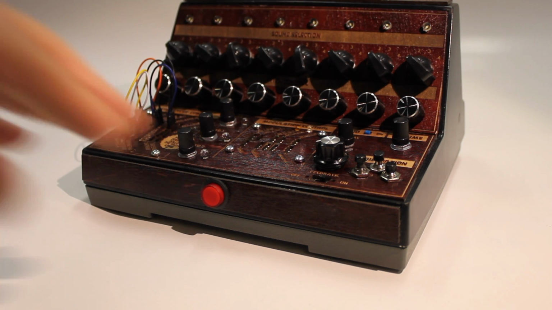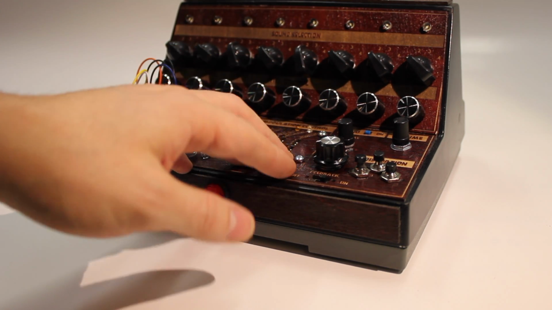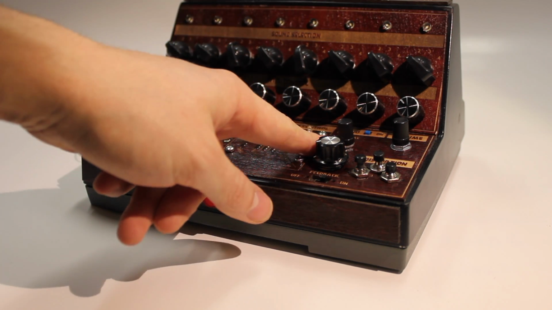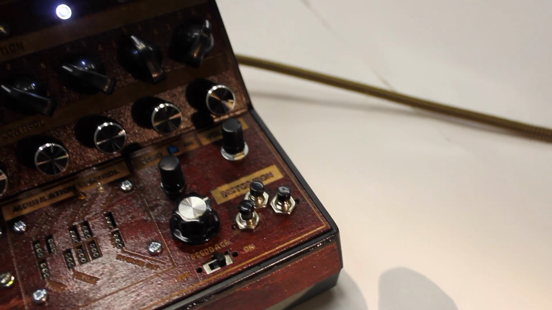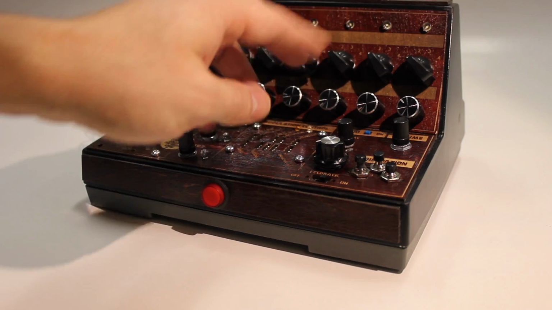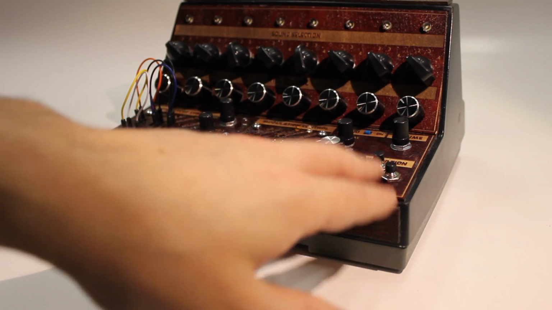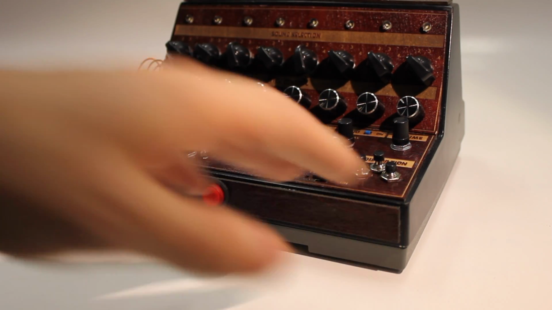And there's also an echo control here that you can put an echo on. That's made from a circuit bent quiz game. You can have the feedback and the rate and the volume, and there's some distortions from the Quiz It game also.